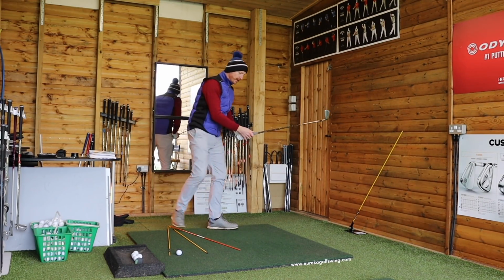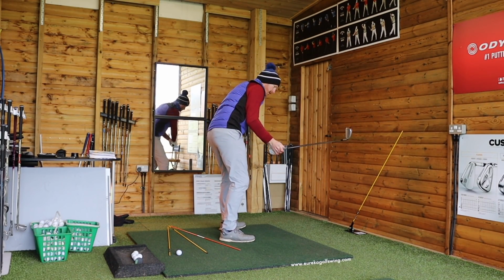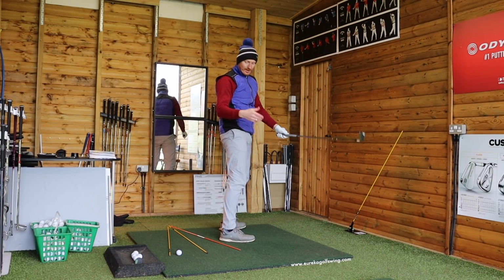Again, I can hear another question arising from you thinking, okay, if the left shoulder keeps turning, surely I'm going to swing over the top. Surely my right shoulder is going to become too active. And it's a valid point, absolutely. Left shoulder turns, right shoulder comes out, we come over the top, get steep.